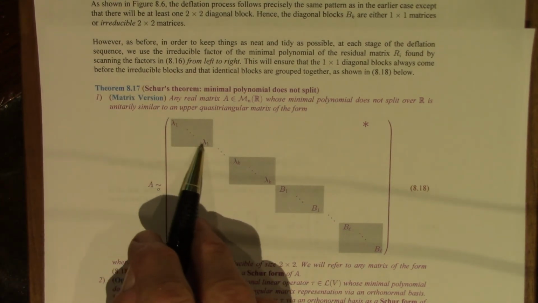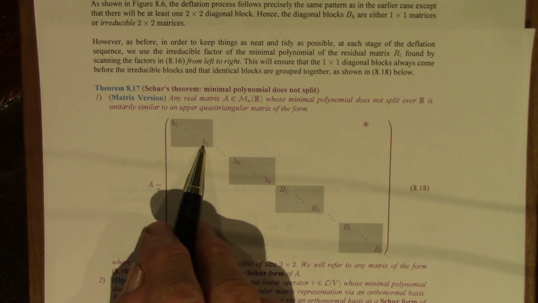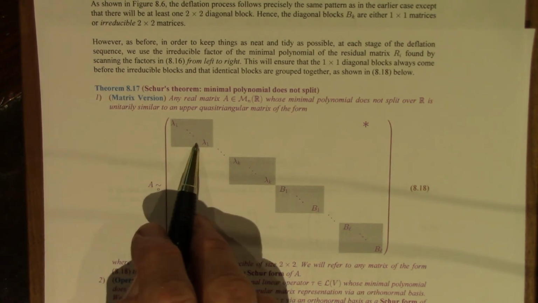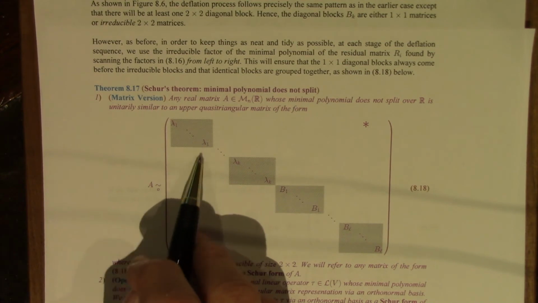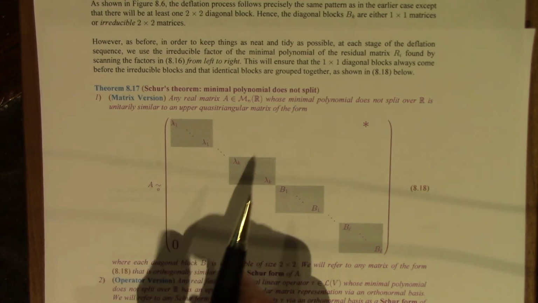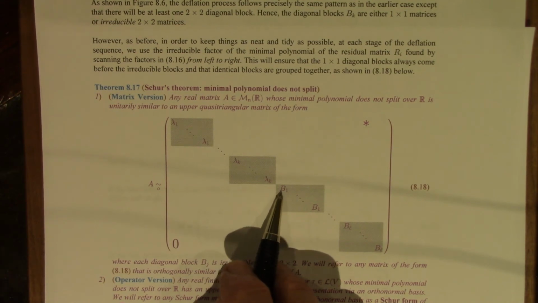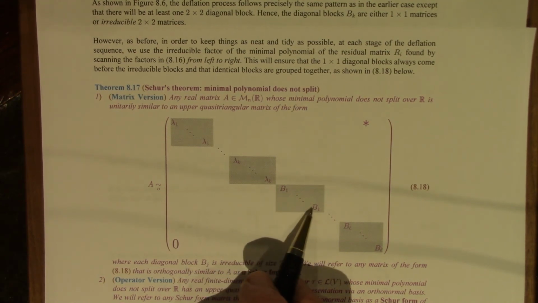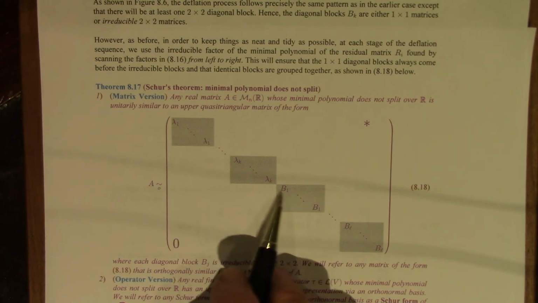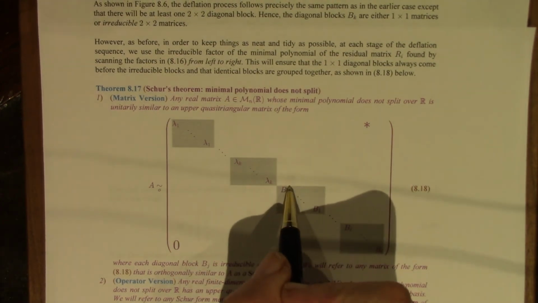We'll first exhaust the first eigenvalue, if there is one, lambda 1s, however many times as indicated by the geometric multiplicity. Then come the 2 by 2 irreducible blocks. There's got to be at least one. So this one must appear.